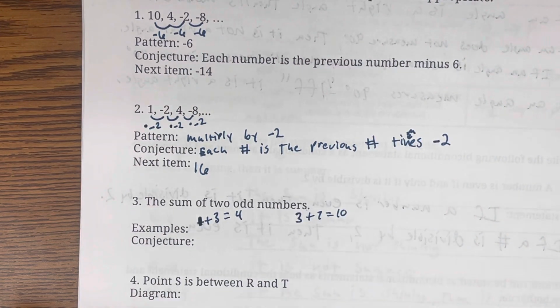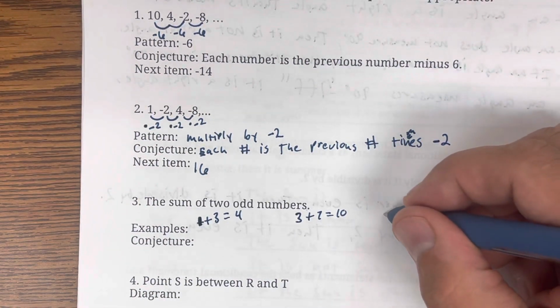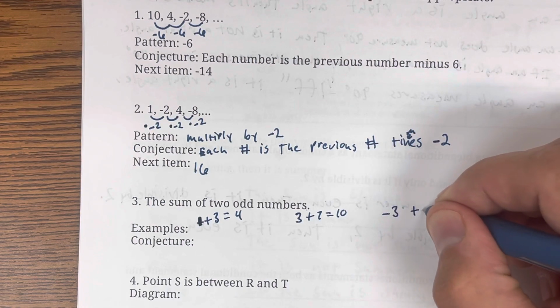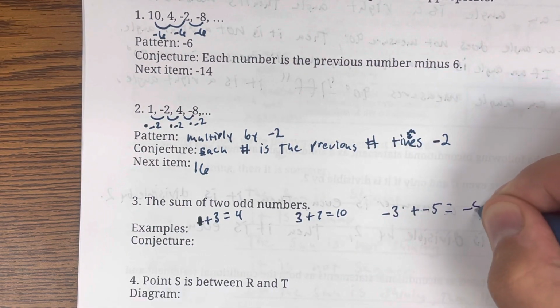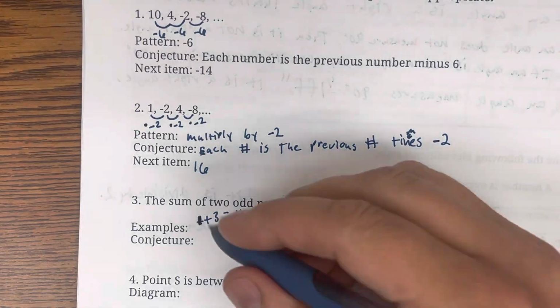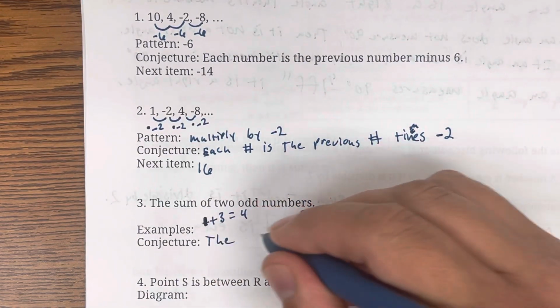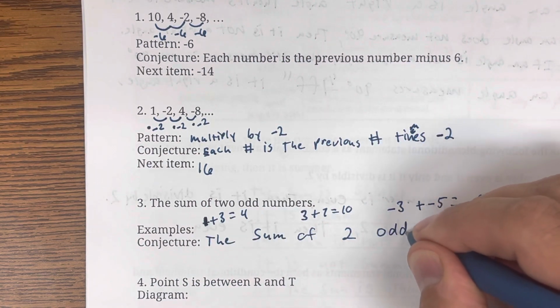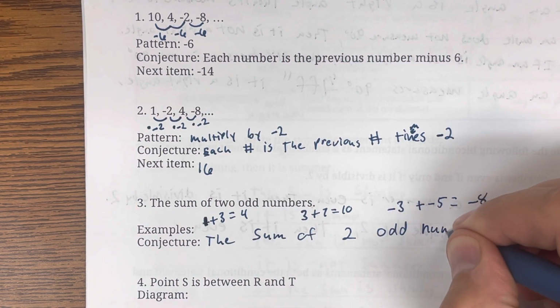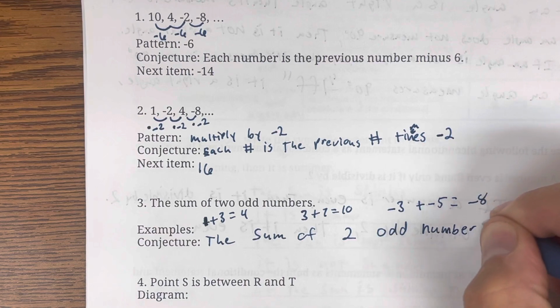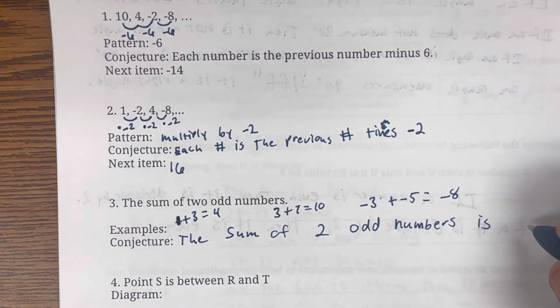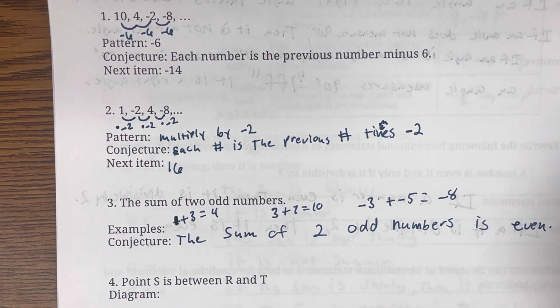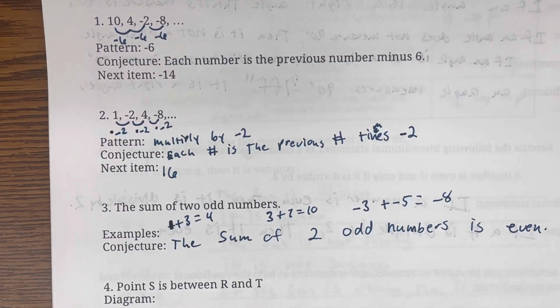Odd plus odd, even. How about some negative numbers? Negative 3 plus negative 5 is negative 8. It's even again. So my conjecture is the sum of two odd numbers is even. We could try and prove that, but we're just going to leave it there.